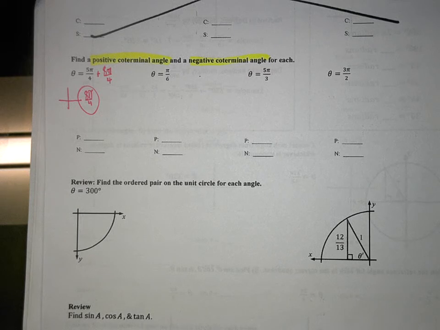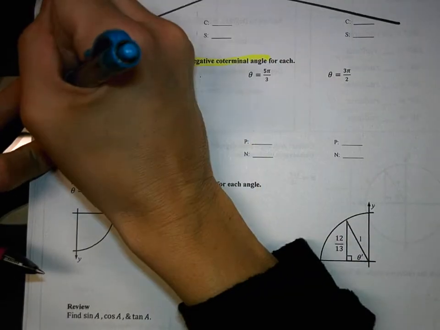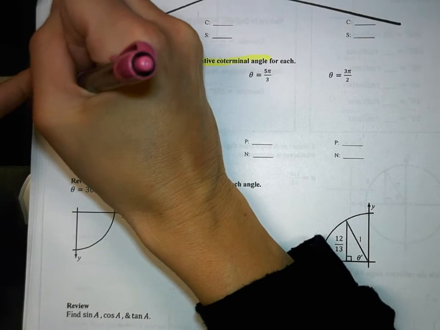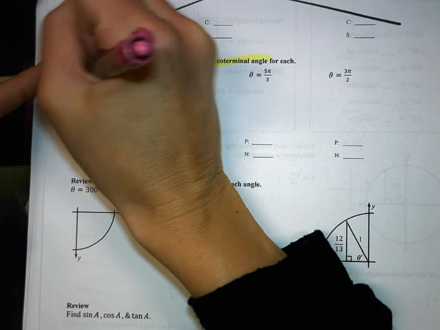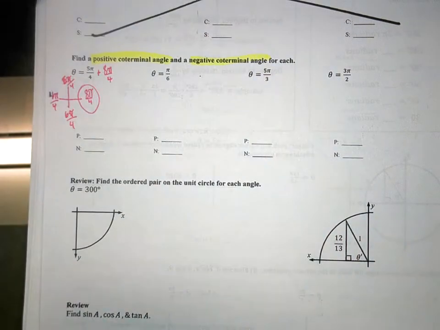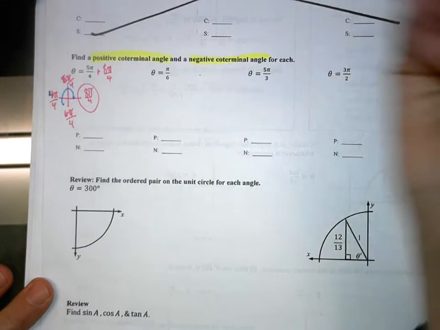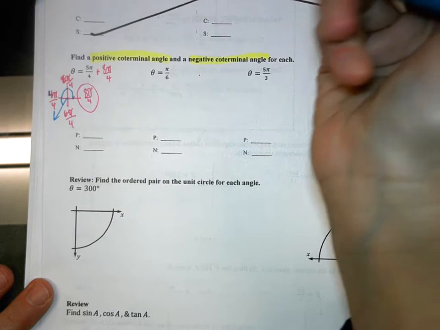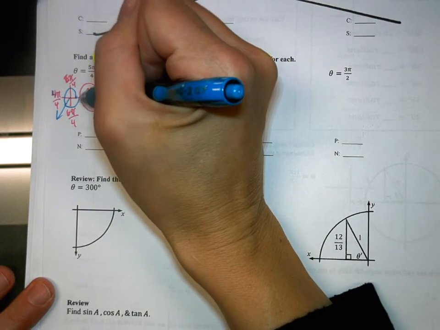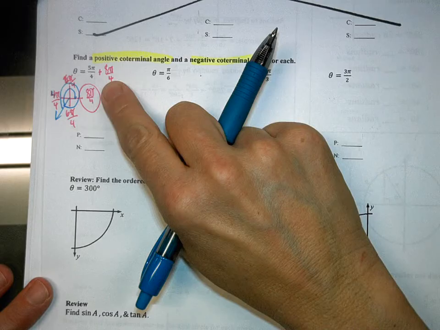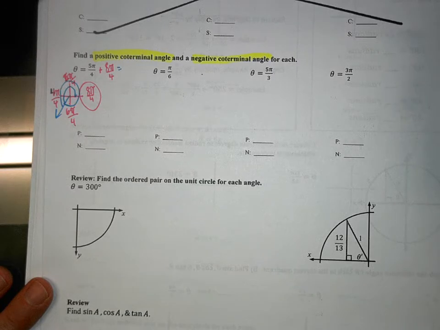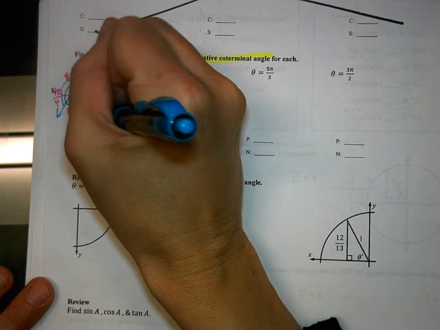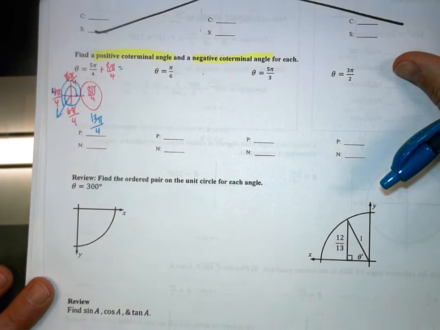Visually, if I'm going to draw this for you real quick, this would be 4 pi over 4. This would be 6 pi over 4. Oh no, why did I put 5 pi over 4 there? I meant 2 pi. Okay, 5 pi over 4 is right here, correct? So if I want to find a coterminal angle, I am just making a whole other loop around, which means I have to add 8 pi over 4. So when you add that, what do you get? 13 pi over 4 is my positive coterminal angle.